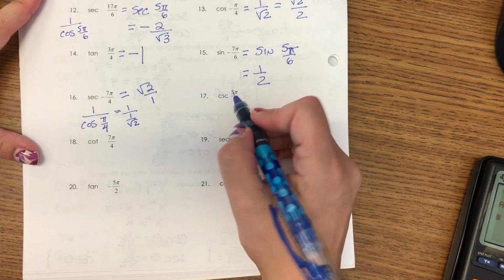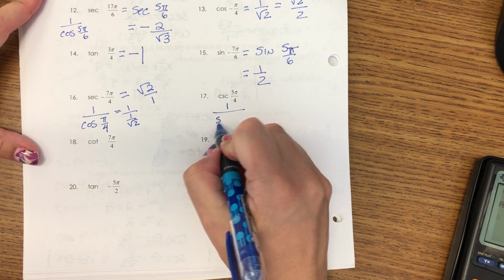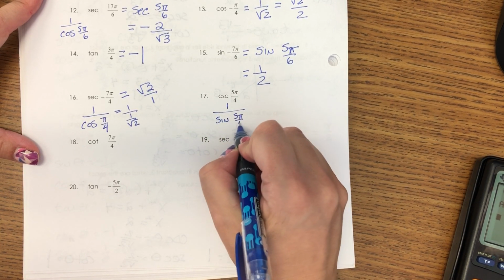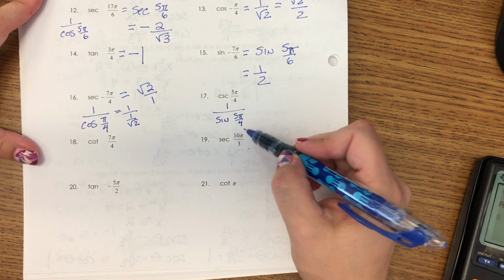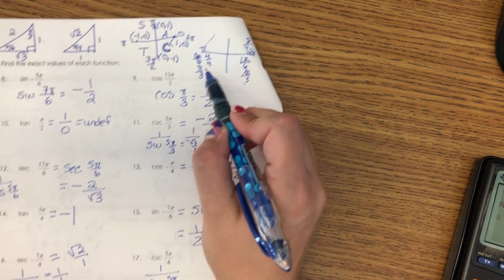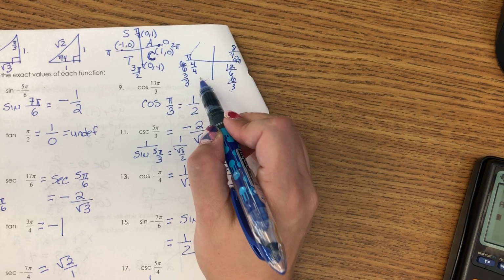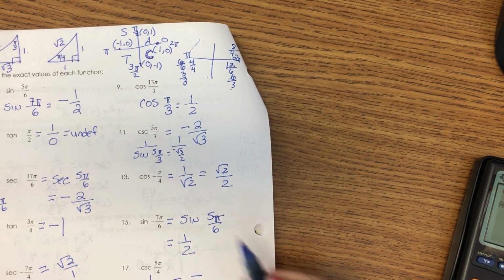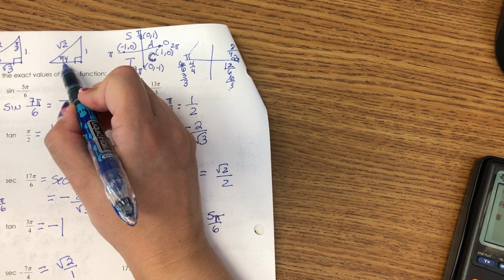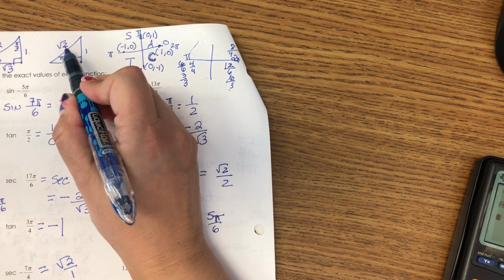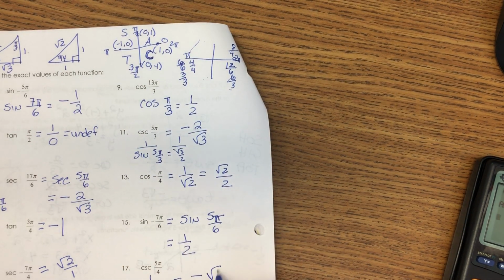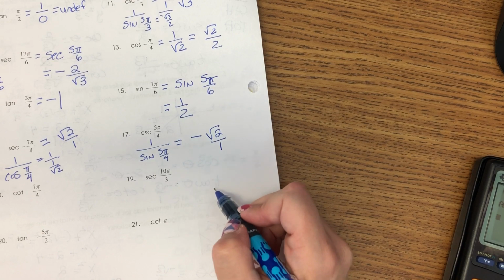Okay, for 17, cosecant is the reciprocal of sine. So 5 over 4 is a little more than 4 over 4, so it puts me down here in the third quadrant. So this answer is going to be negative. Sine of pi over 4 is 1 over root 2, but we have to take the reciprocal of that. So I get negative root 2 over 1.